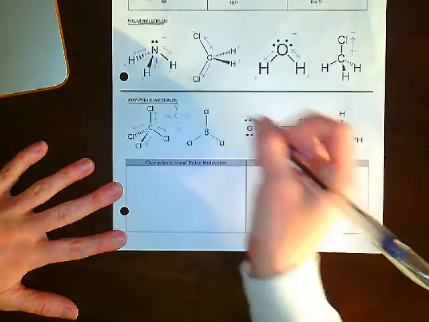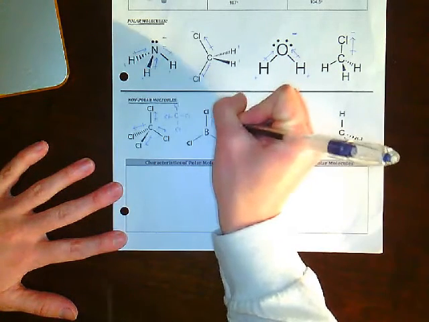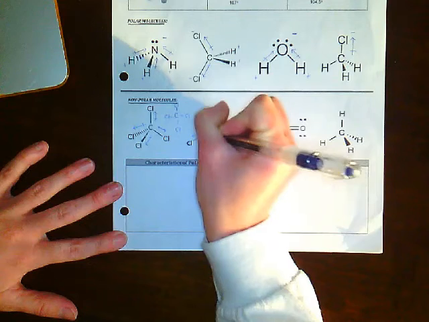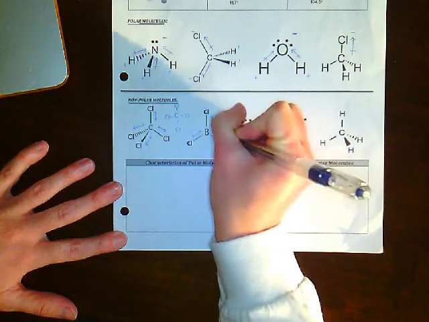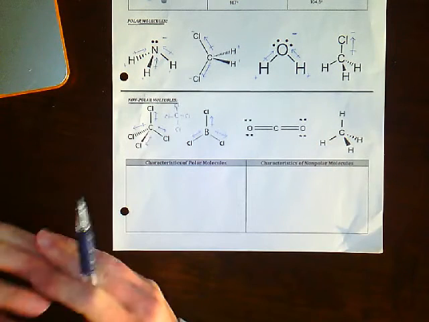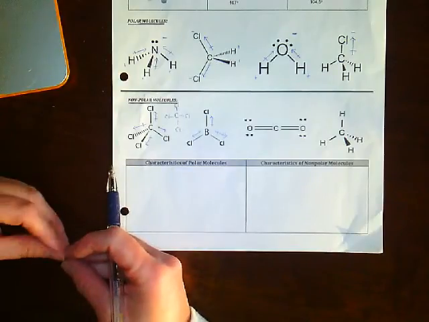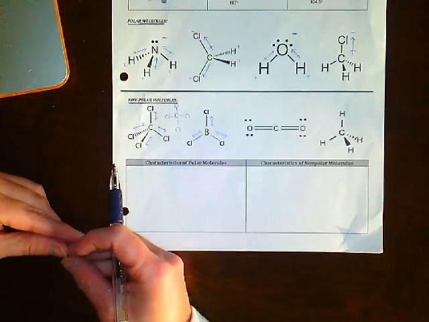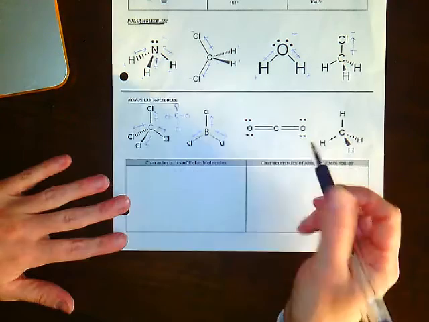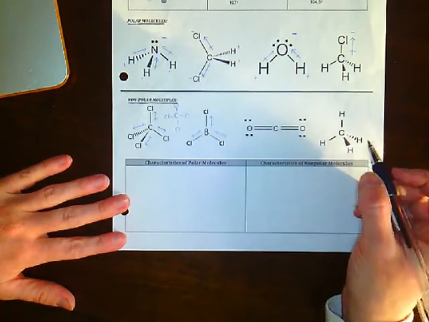Take a look over here. Remember, boron's a moron, and it's actually content with 6. We see that there's no lone pairs of electrons on that central atom. The chlorines are definitely pulling, but notice again, they're all pulling in equidistant directions with the same amount of force. Therefore, this is a nonpolar molecule because all those different forces cancel each other out.